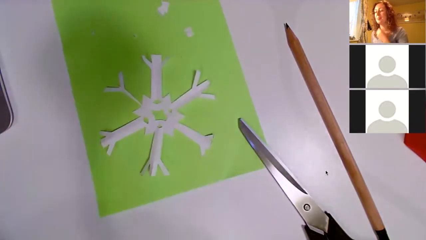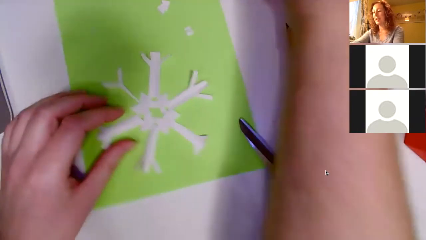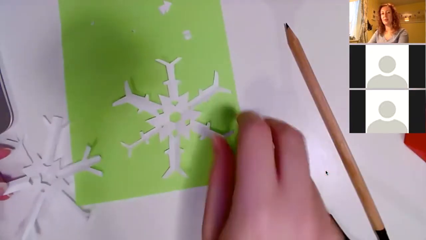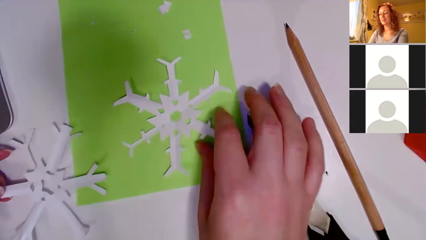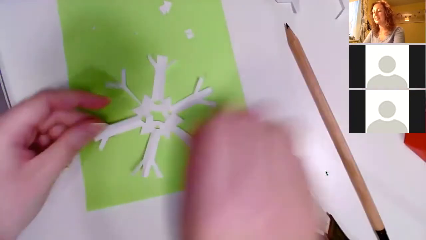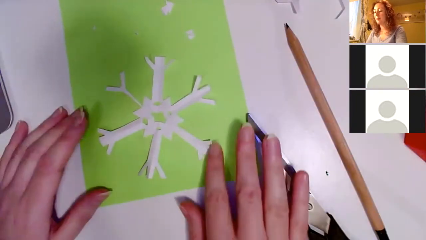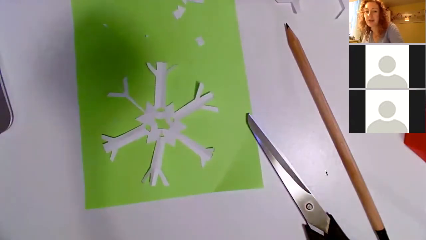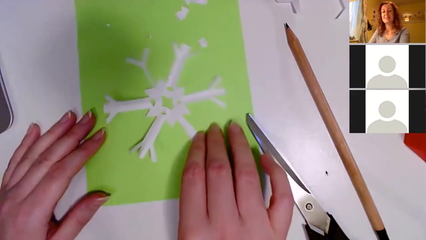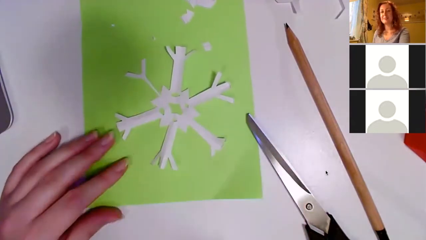So that's a very, very simple snowflake that I've made. The one that I made earlier is a little bit more complex with the extra little sticky out bits on it. But again, slightly wonky, but we still have those 6 arms and that kind of 6-fold symmetry.